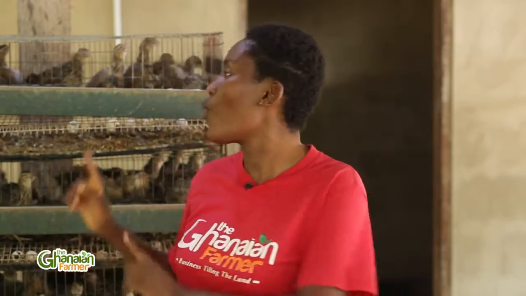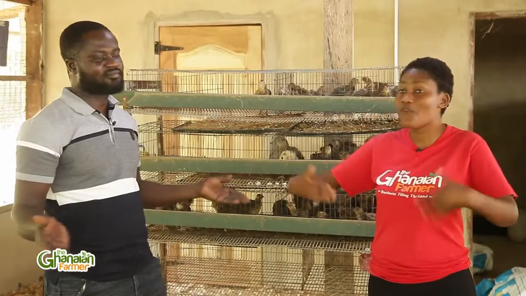They eat the same feed, just like the poultry birds, and the mortality rate is very low. They are very resistant to disease. What else do you want? If you're considering going into livestock farming and you have heard a lot about guinea fowl, turkey, and other birds, quail is another profitable bird you can invest your money into. And this cage will last as long as you can care for it. So it seems the investment is one time, and the rest is more of the profit you'll be making.